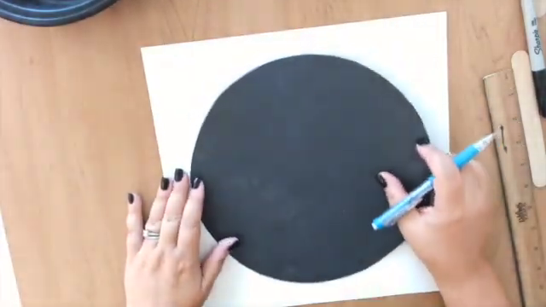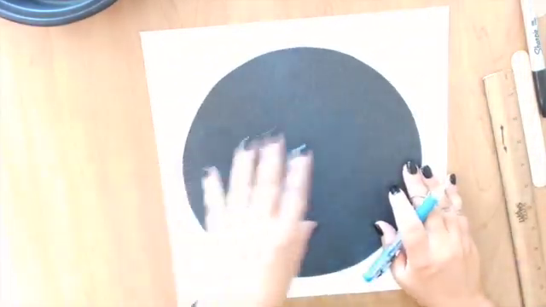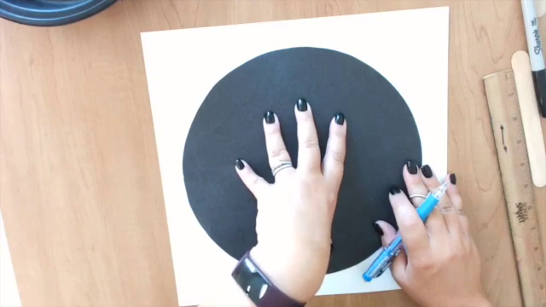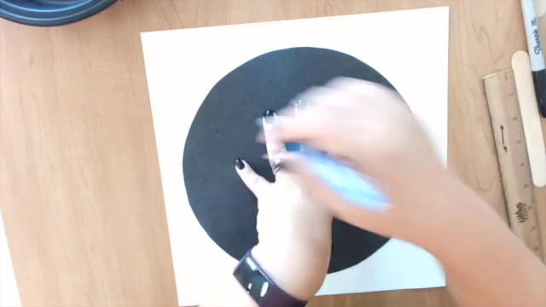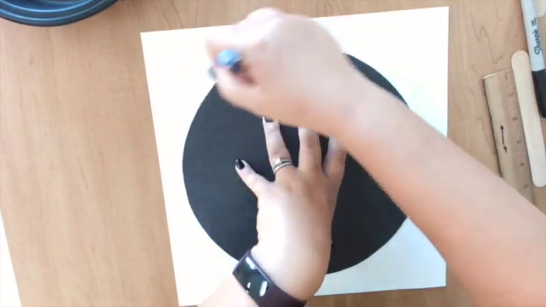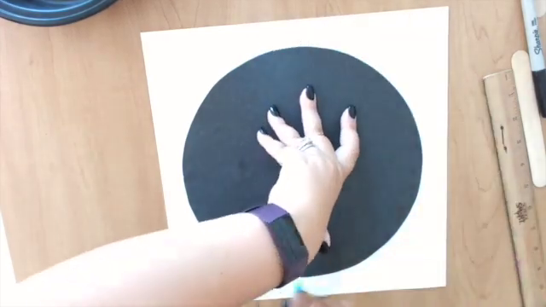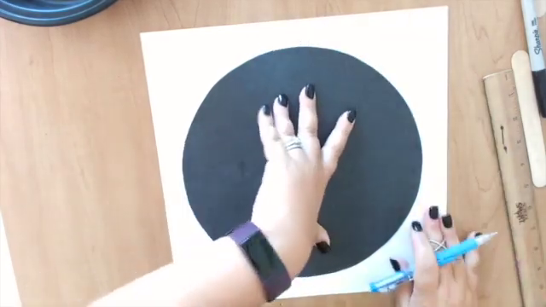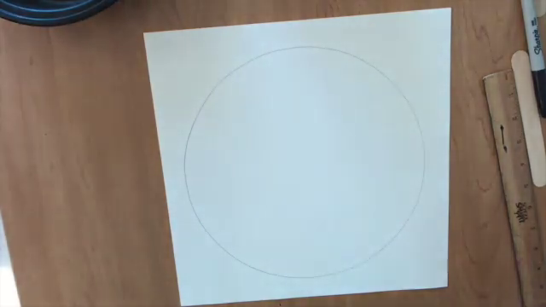But for this part, all you're going to do is place whatever you can find that is round on your paper, hold it firmly with your hand that you're not going to write with, and then trace that circle. Don't let your pencil go under your stencil. There's my big old circle.